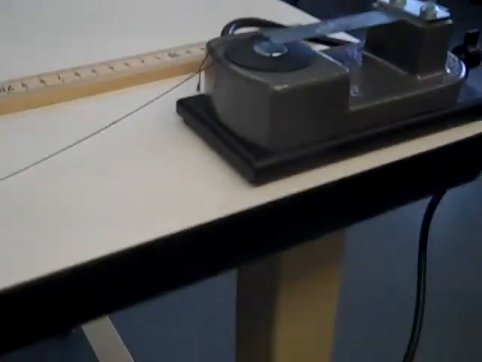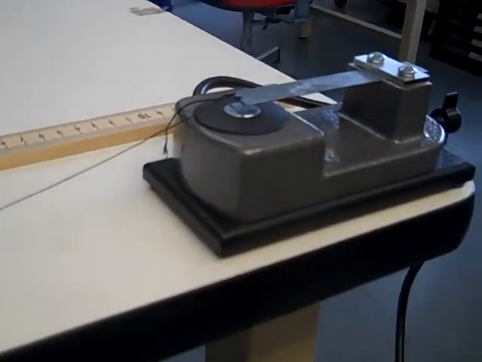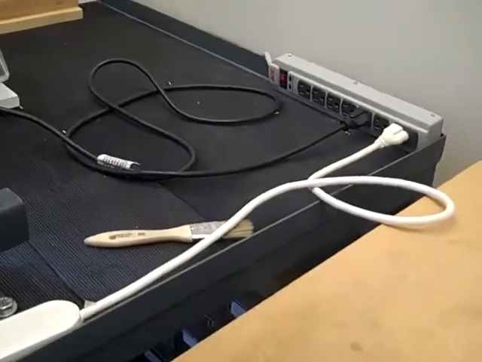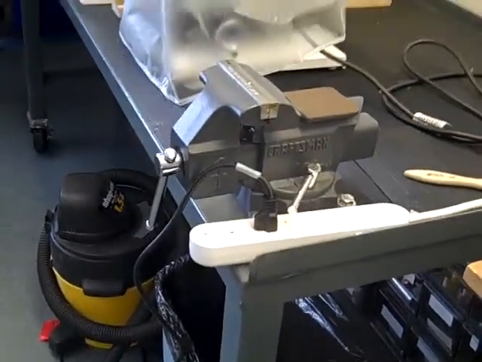And the string is already attached to the end of the generator. Then you'll need power, so the cable can just snake around, and there's a power strip right here, and you can just plug it in.